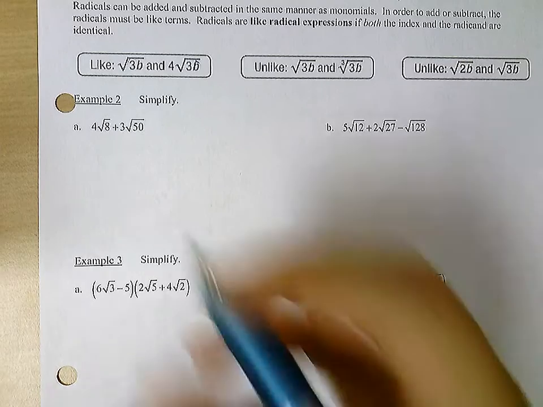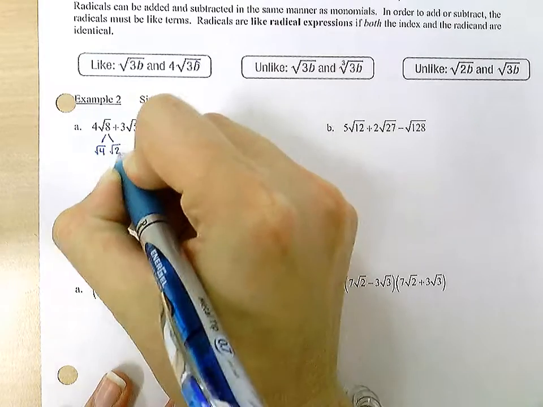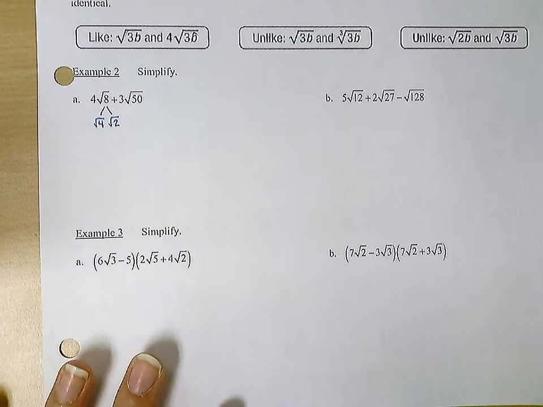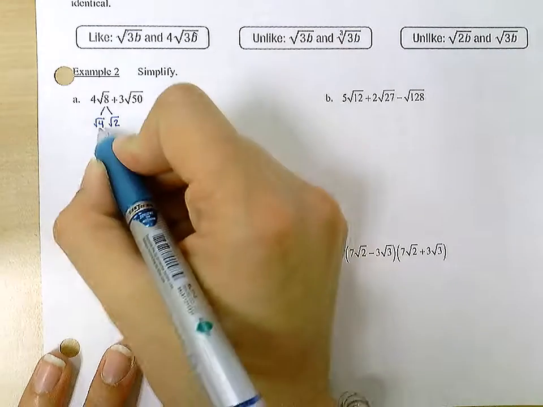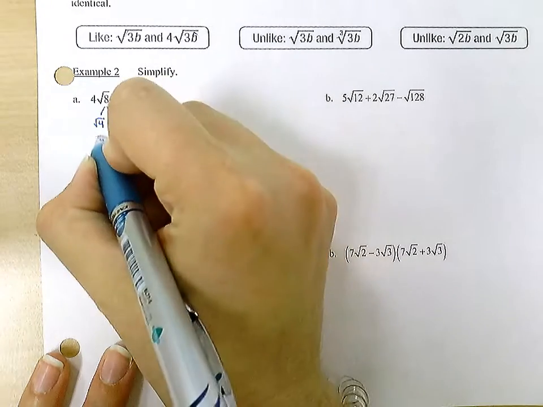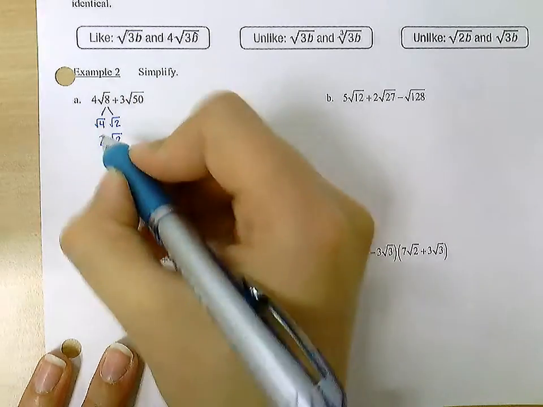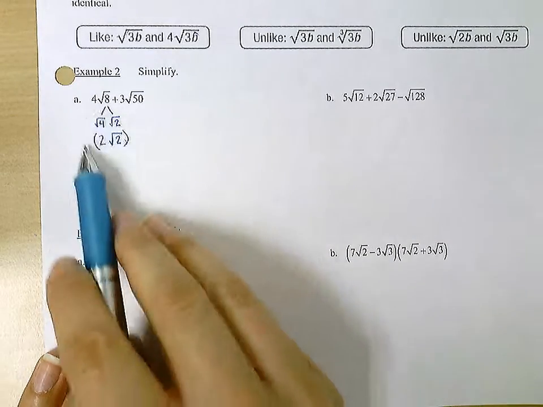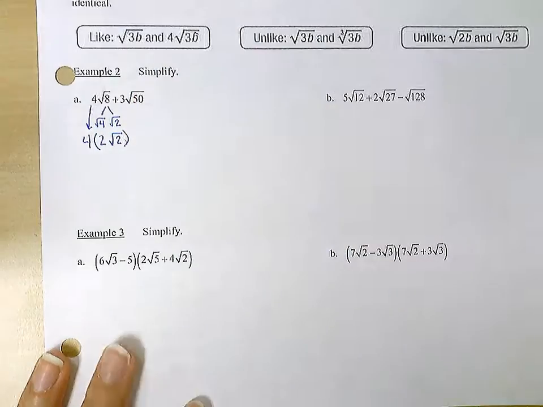Now I can split the square root of 8 into the square root of 4 and the square root of 2, because I can take the square root of 4. That is just 2, and then I leave the square root of 2. So that was me simplifying the square root of 8. I still need to bring this 4 back down.